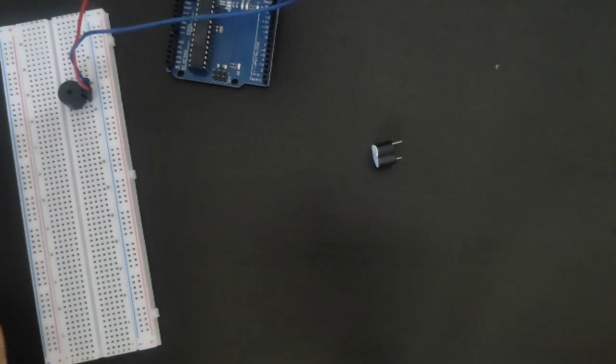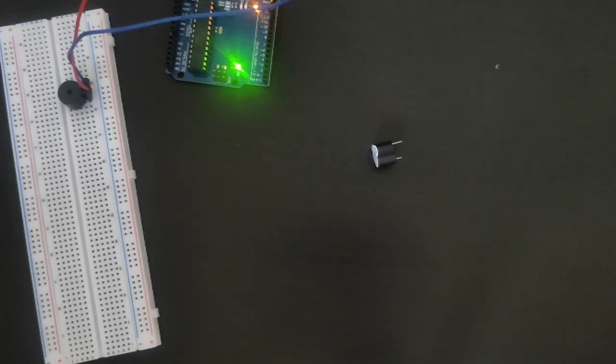Okay, so I'll connect it now. First, I'll set the integer in the IDE to, let's say, 4. Okay, and you guys should be able to hear. Let me upload the sketch. Okay, so this is the loudness, you can tell, at 4. Now let's try 255, which is the highest, maximum allowed.